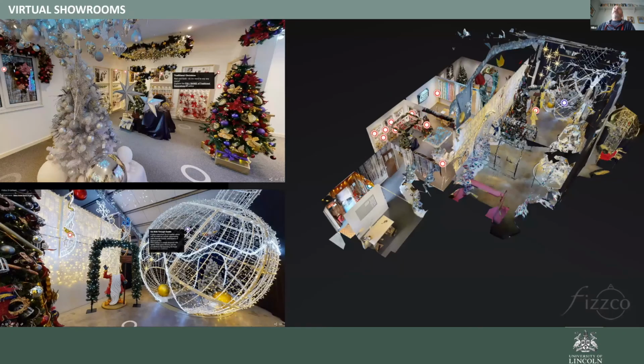We've worked with a company to document a showroom. Their showroom's locked down. They can't have many people coming into it, and they specialize in selling big Christmas display structures for companies to decorate shopping malls, liners, all those spaces that are currently locked down, but equally, this is what we've done for them.